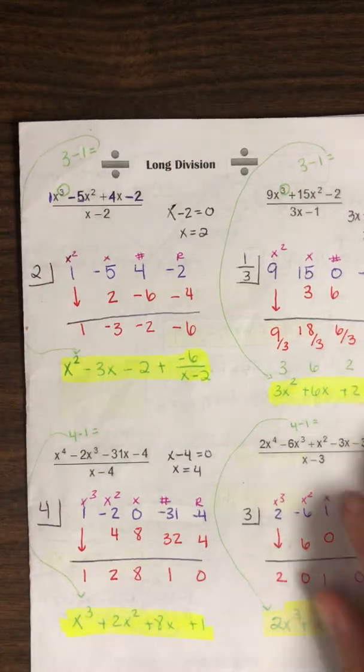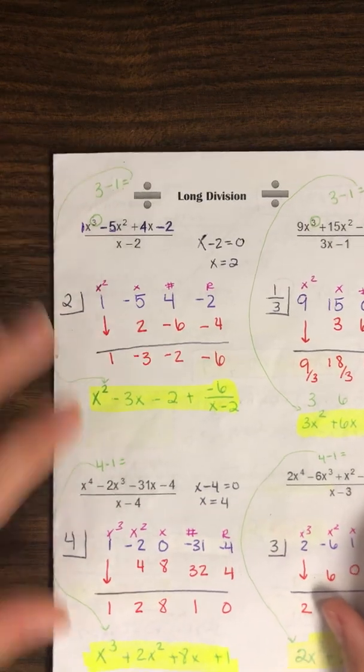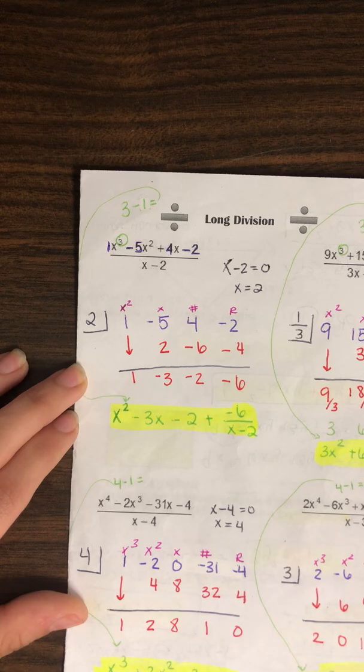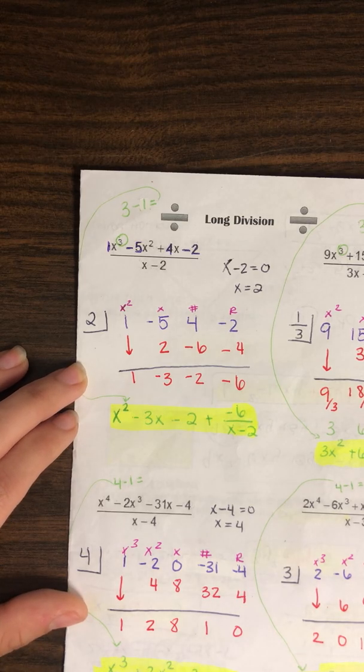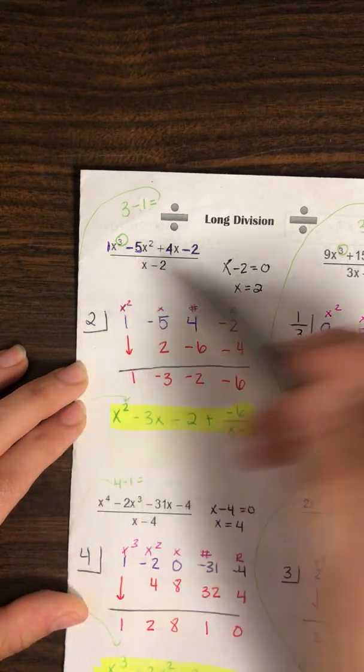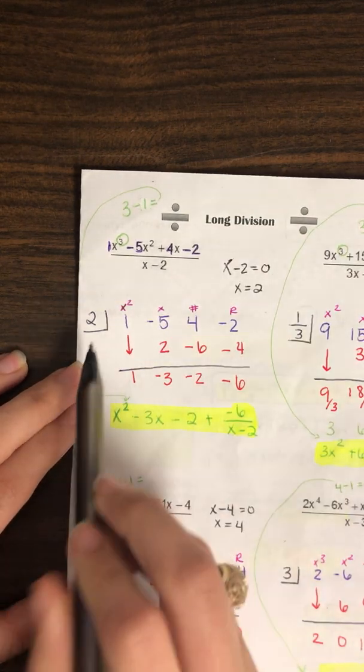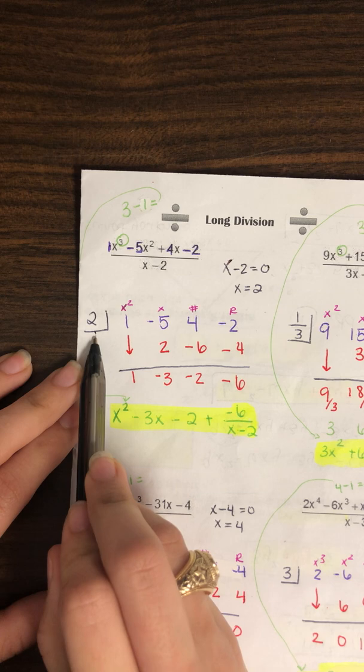And then last is long division. So we did a much simpler way of doing it. So here's how you do it. First thing you have to do is get your denominator and set it equal to 0. Once you solve for x, you are going to put that number in a box.